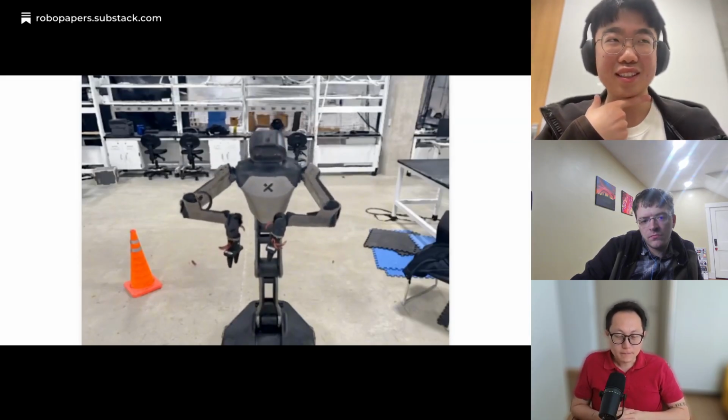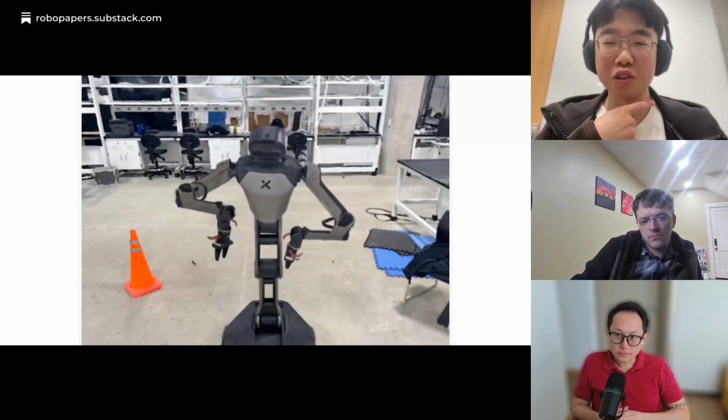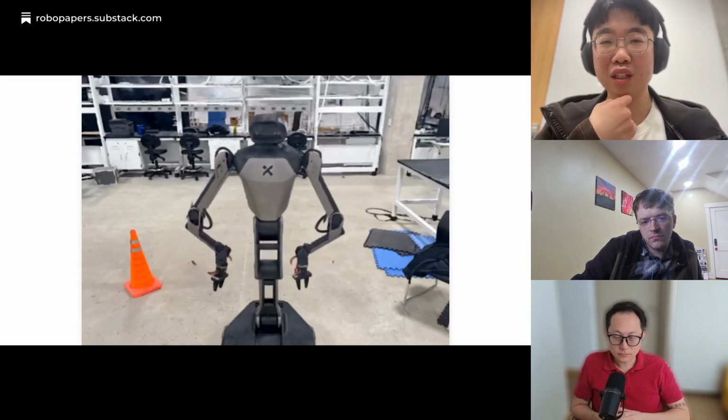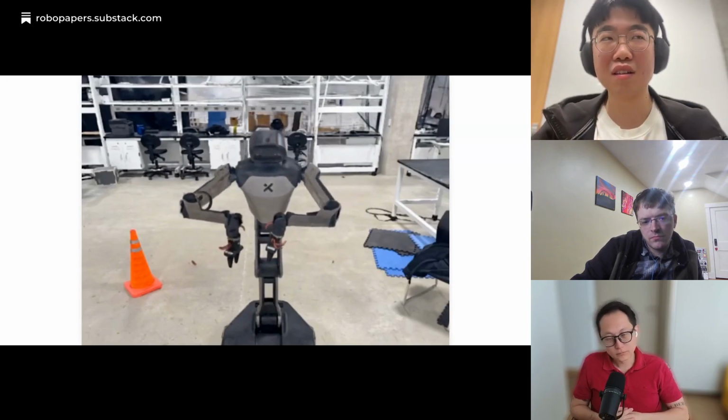So I think this includes some kind of more advanced digitalization of the real world. We want to transfer the whole thing to the simulation. It's not that easy.